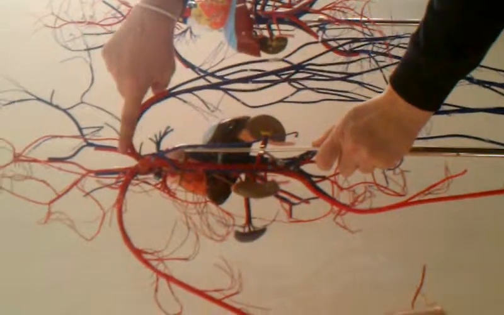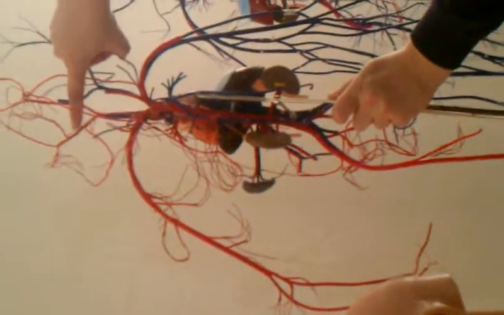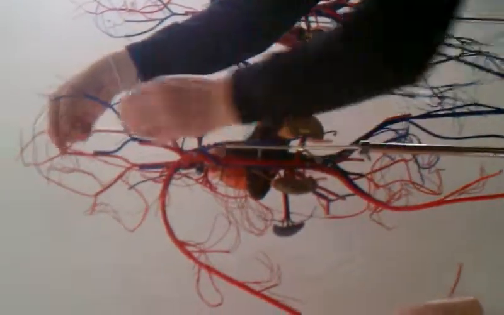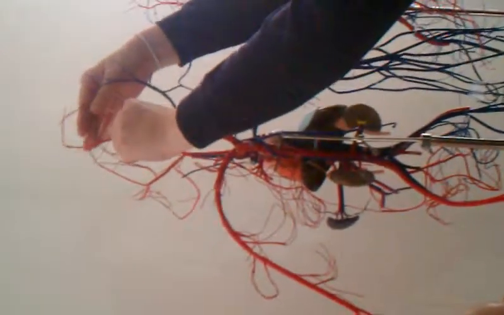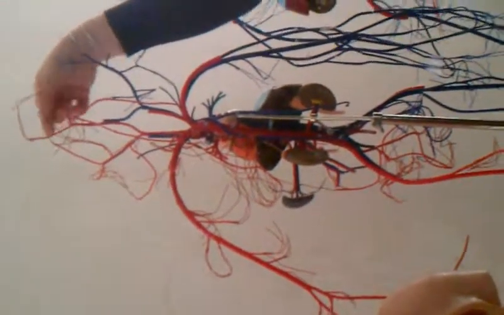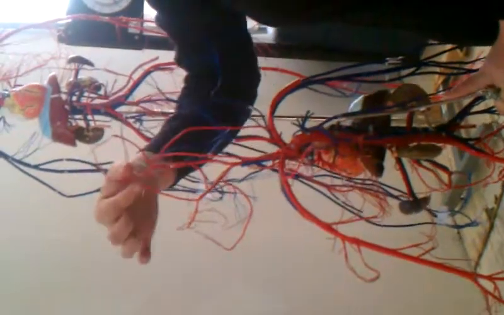Now the common carotids will go all the way up and see how they branch into an internal and an external carotid. The internal carotid will continue upward, and it will actually become the side walls of our circle of Willis. Side walls of the circle of Willis become the middle cerebral. But really, it gets very complicated up here.